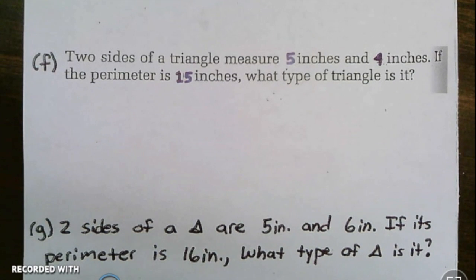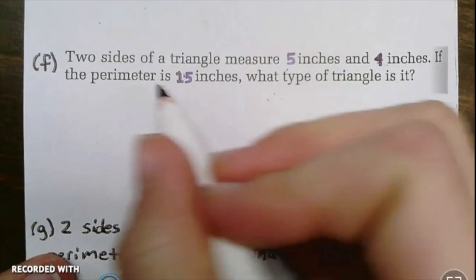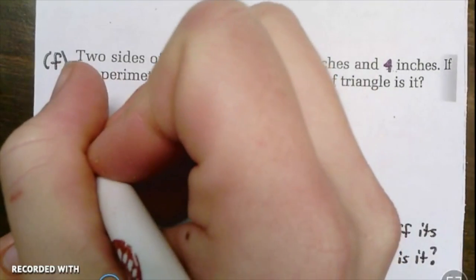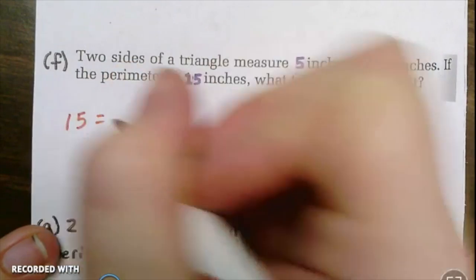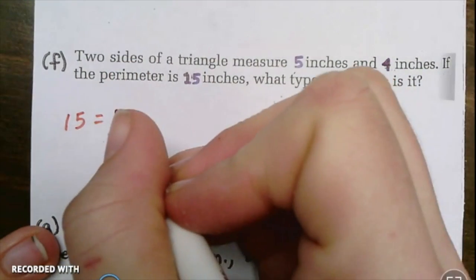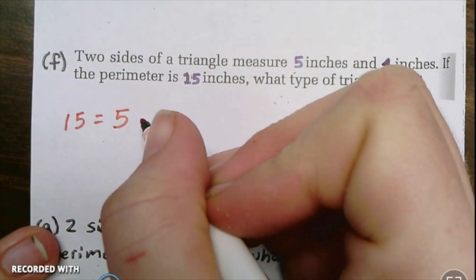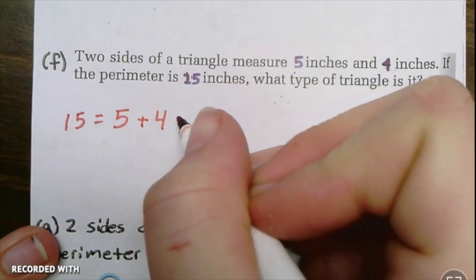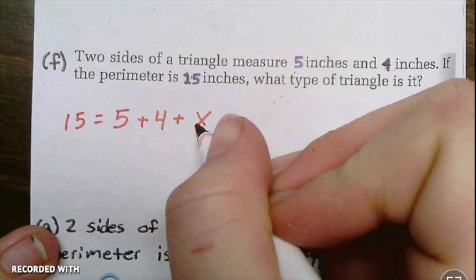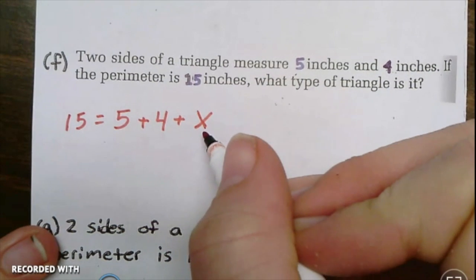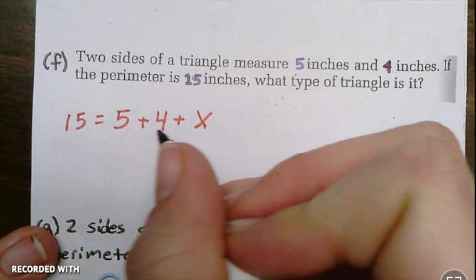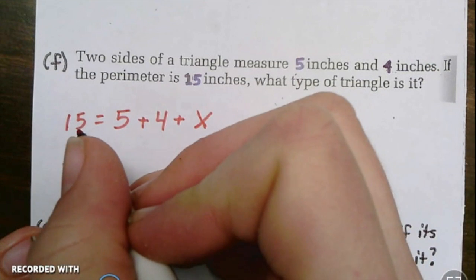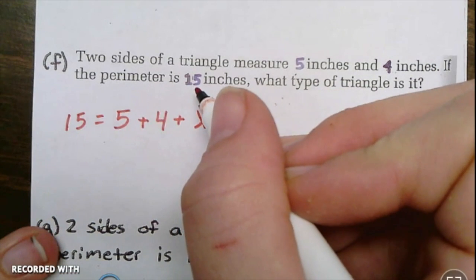Two sides of a triangle measure 5 inches and 4 inches. If the perimeter is 15 inches, what type of triangle is it? All right, so I need to figure out what that third side is, right? So the perimeter is when I add all of the sides together. So if I add the 5 inches plus the 4 inches plus the one other side, I'm just going to represent it with a variable, x. If I add up all these lengths, it should equal 15 because that's what the perimeter is.